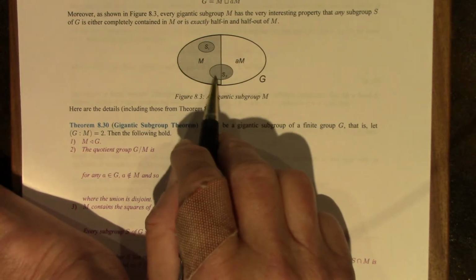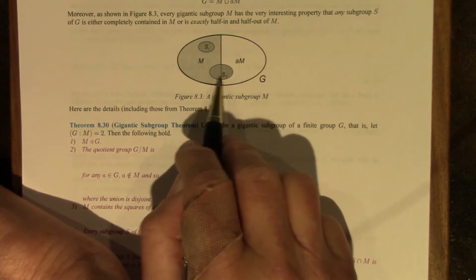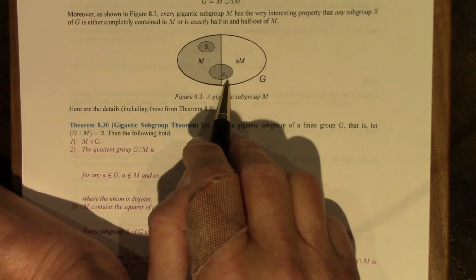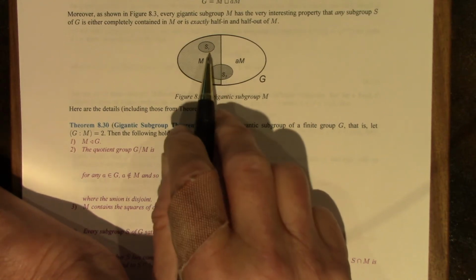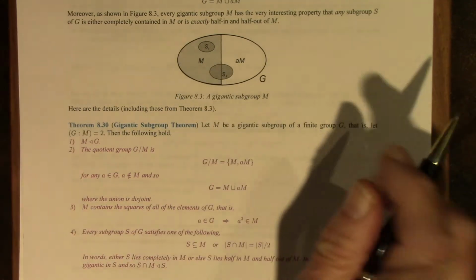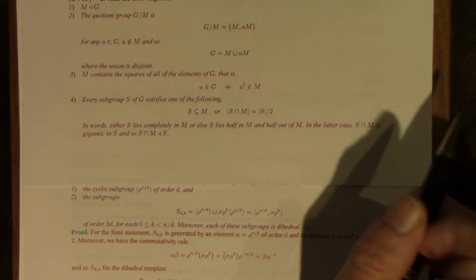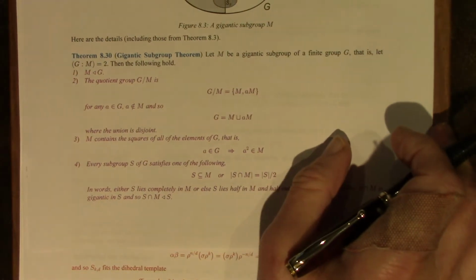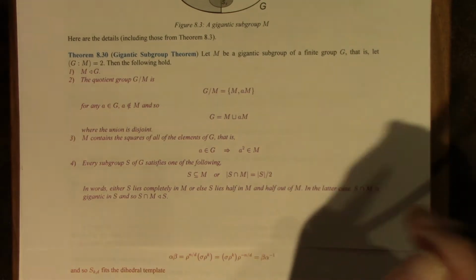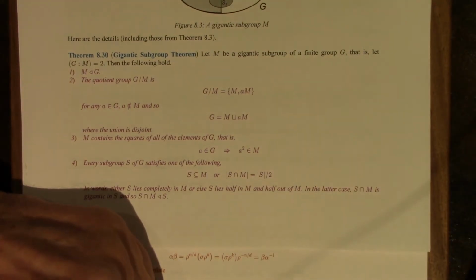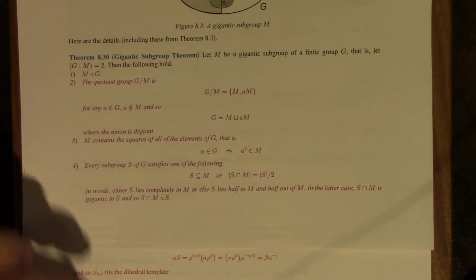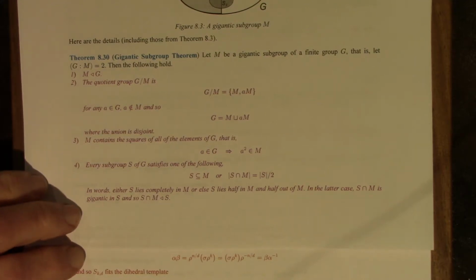Okay, but the issue is, why does it have to be exactly half in and half out, or completely in? So here are the details in a theorem. It also includes our earlier results. And I called this the gigantic subgroup theorem. I wish I could think of a better word than gigantic, but as I discussed before, monster is already taken. That would have been a nice choice.